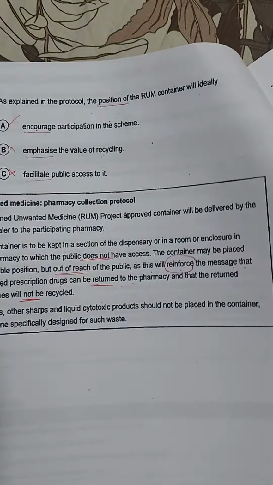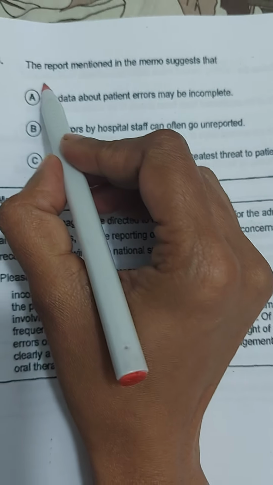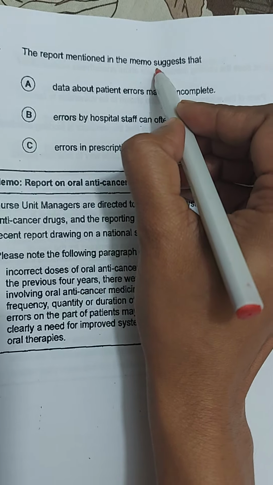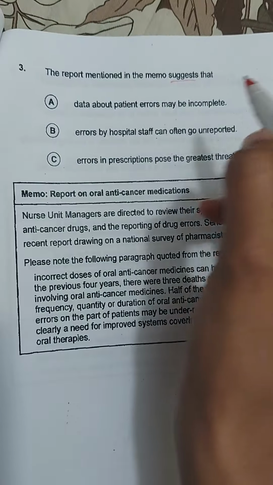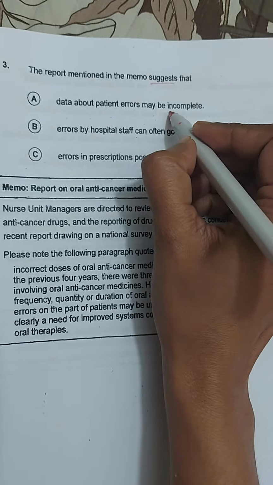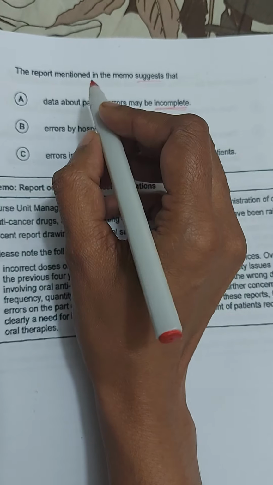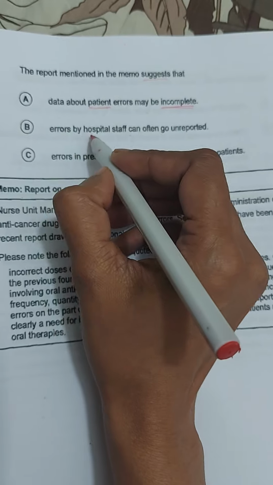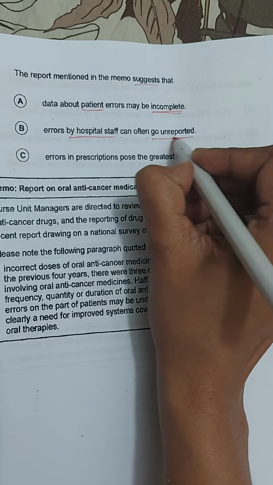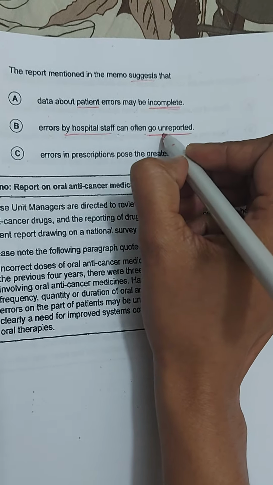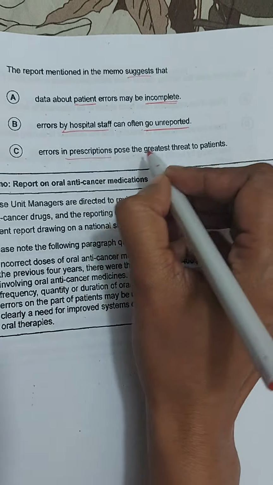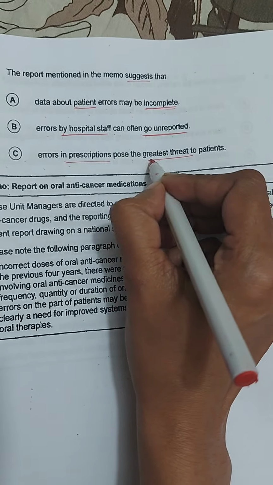Now third question. The report mentioned in the memo suggests that. So here it is about a suggestion, and it's a memo question. Data about patient errors may be incomplete. So maybe it is incomplete errors, and one more thing, it's about patients. Errors by hospital staff can often go unreported. Unreported means nil reporting. Errors in prescription pose the greatest threat to patients. It is about the greatest threat.